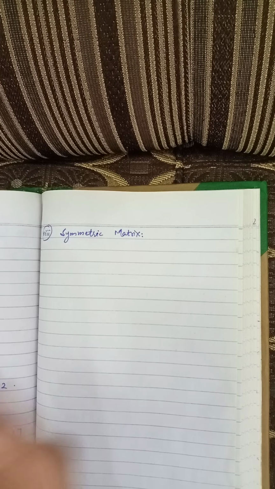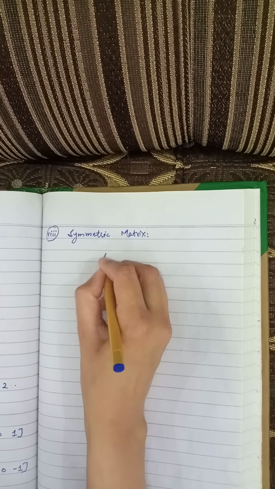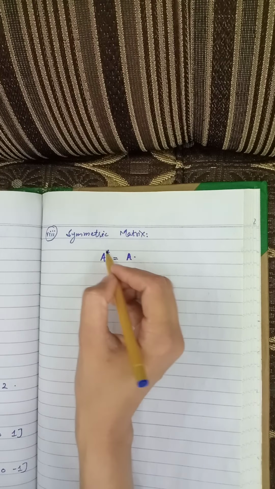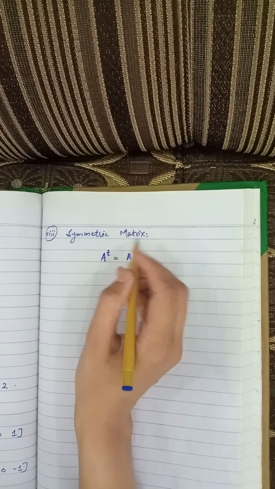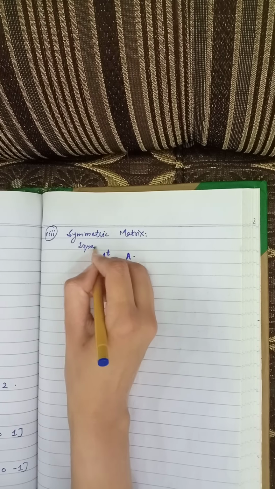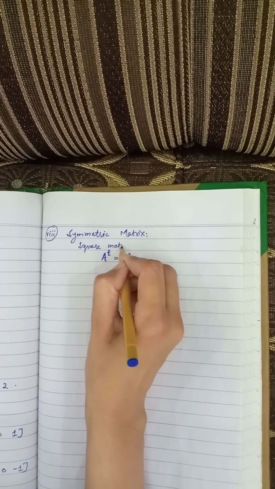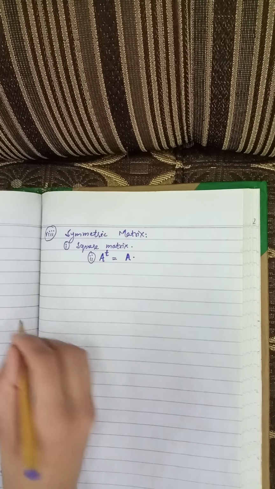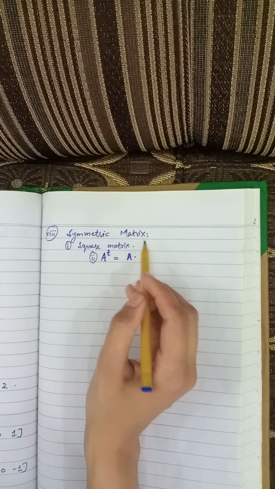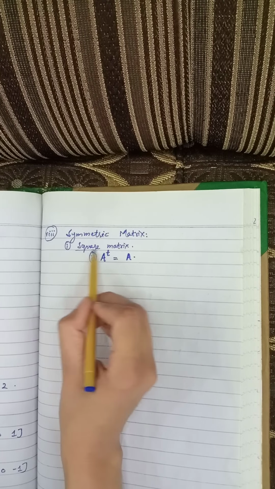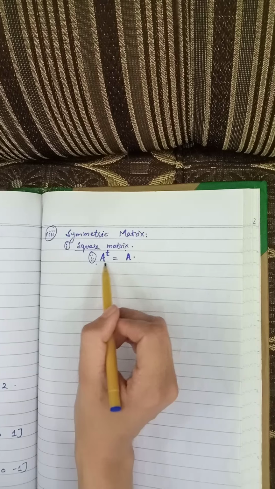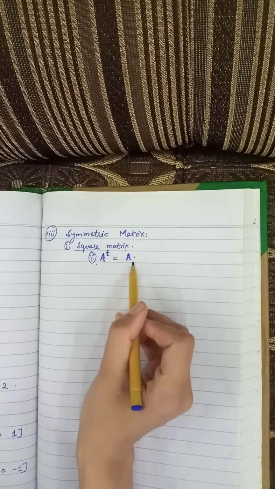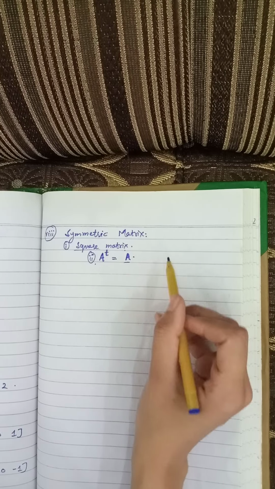And what is the condition of symmetricity? The transpose of A would be equal to A. If the matrix is not square, we cannot proceed further. But if it is a square matrix, then we check if the transpose of A is equal to A. If it satisfies, then A is a symmetric matrix.